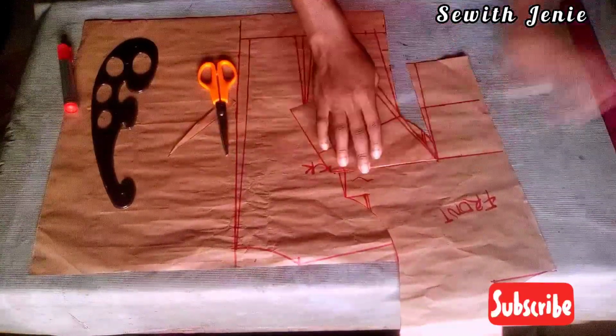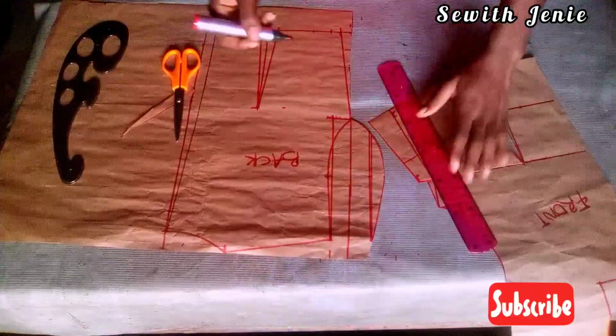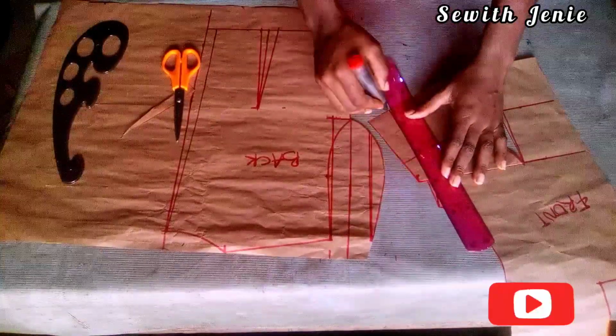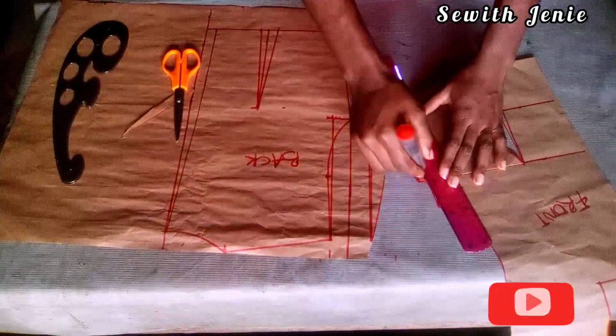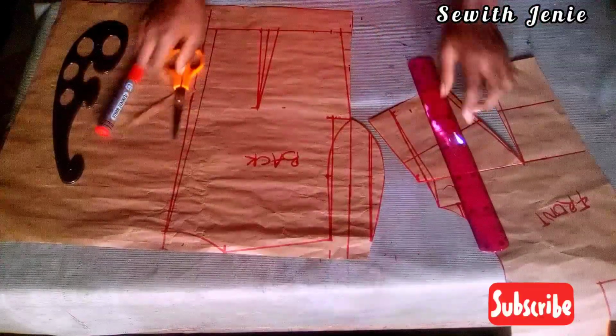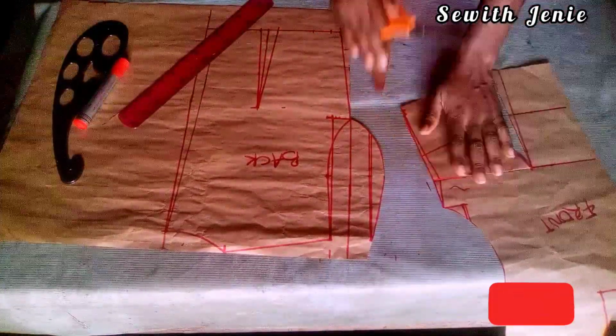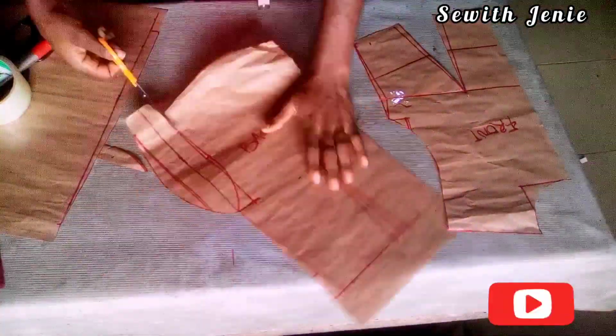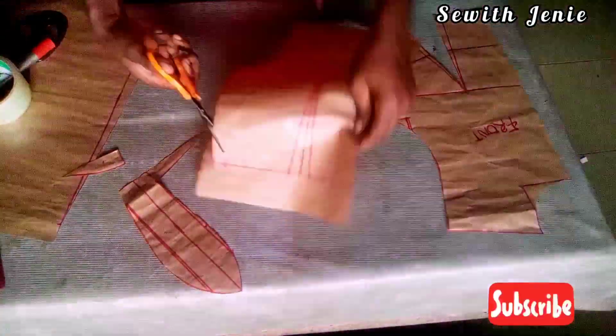And then I will remark, retake the measurements for that side before cutting that side. So that's practically all.